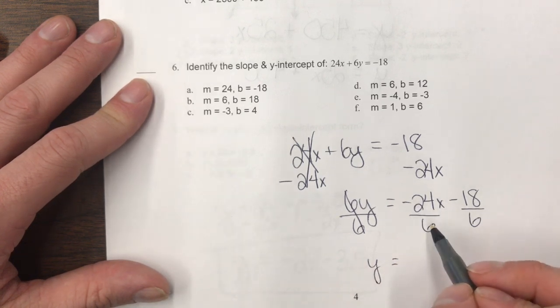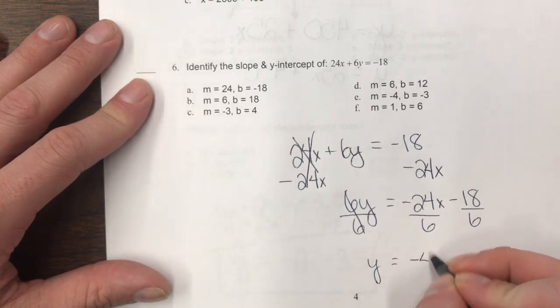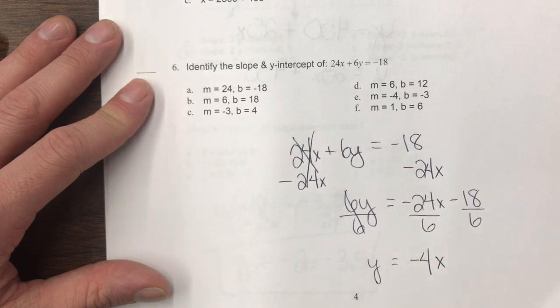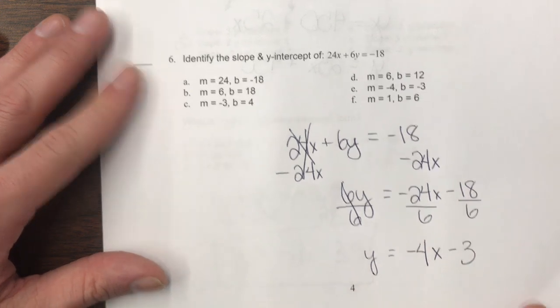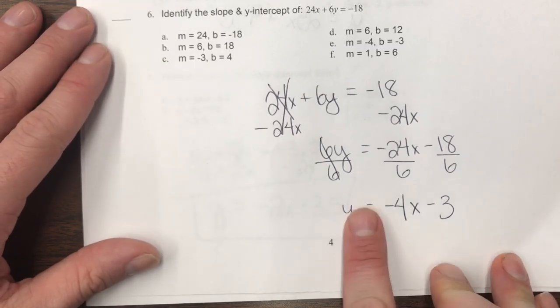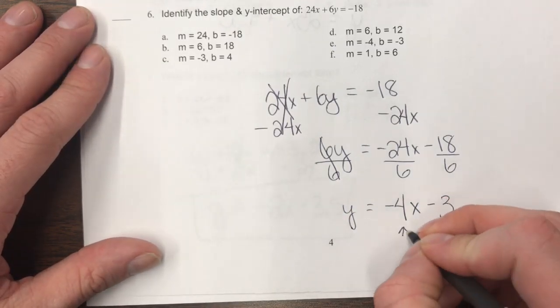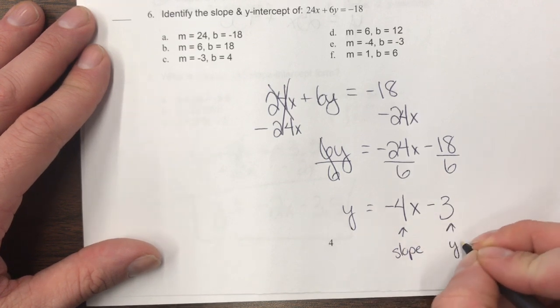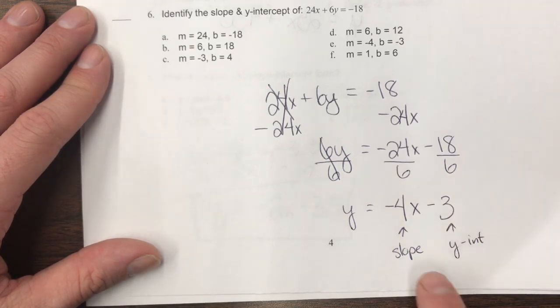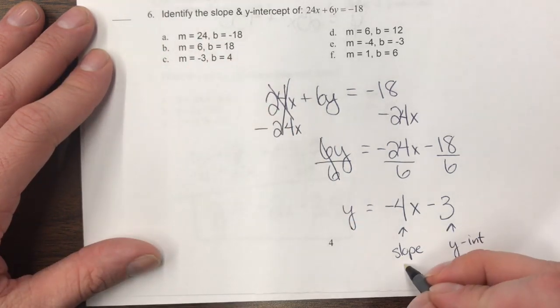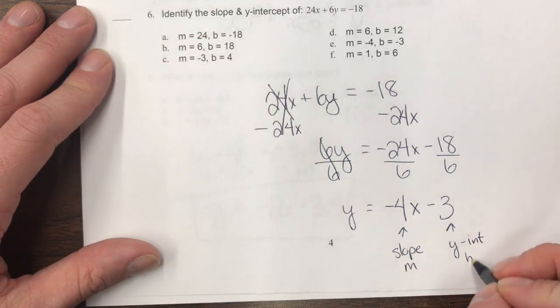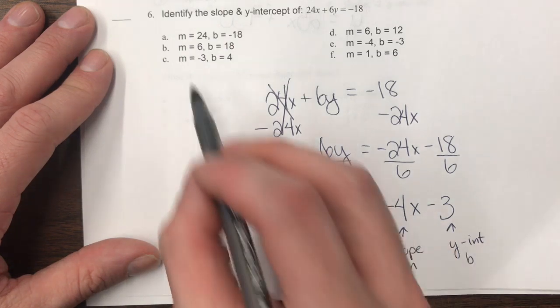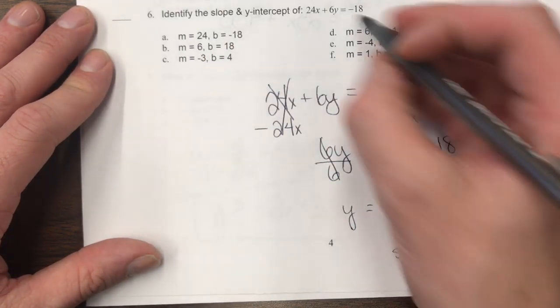Negative 24 divided by positive 6 is negative 4. X is attached. Negative 18 divided by 6 is negative 3. Nothing's attached. Y is all by itself, which means the number in front of x is my slope. The number floating around all by itself is my y-intercept. It looks like in the answers up here they wanted m and b, so m is slope, b is y-intercept. So m is negative 4, b is negative 3.